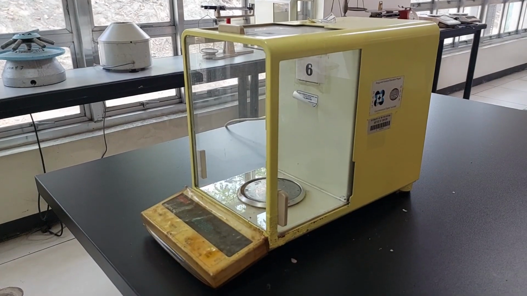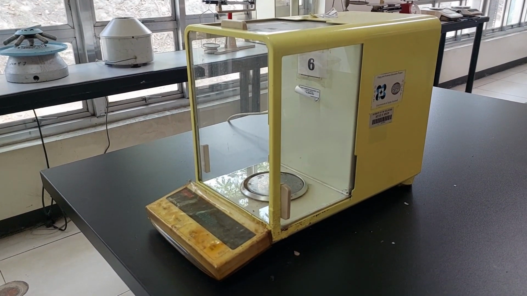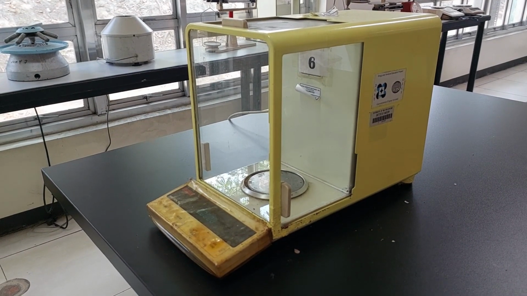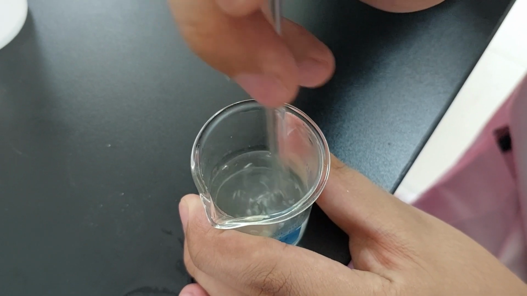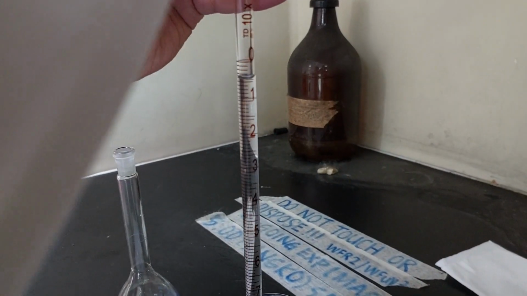Hopefully you guys have become more familiar with these techniques and you've gained a better understanding of how and why we use them. In our next video, we'll be putting that knowledge to the test as ACE shows you how to turn solid samples into a solution of known concentration through weighing and pipetting techniques.